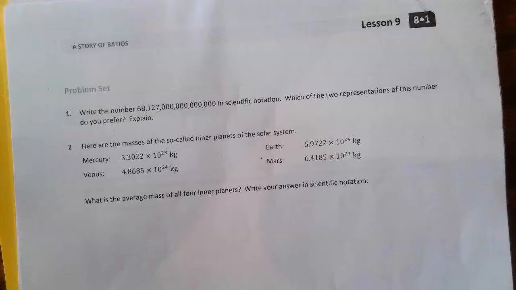And then tomorrow's assignment is going to be the problem set, and you will do that one independently using what you learned today.